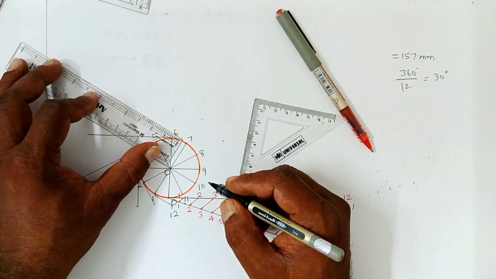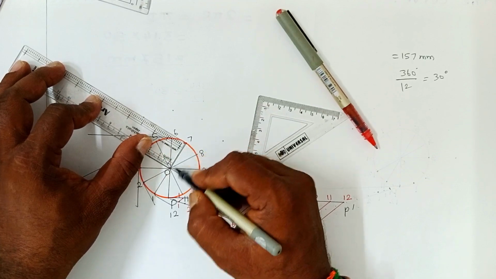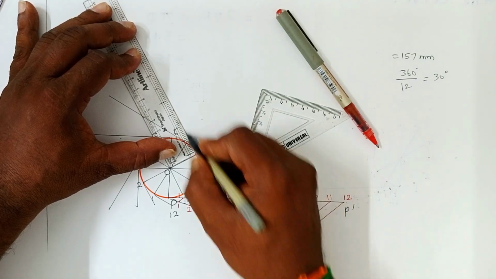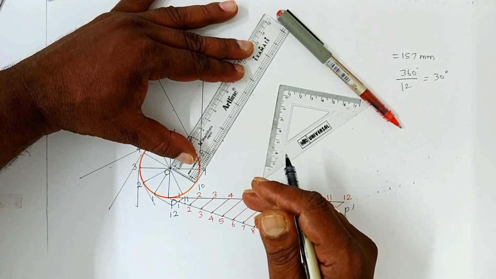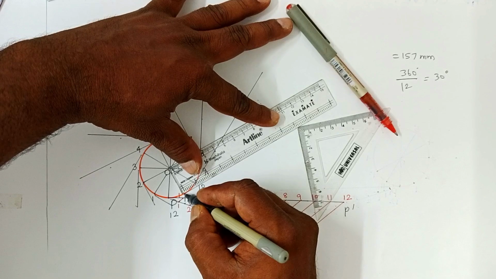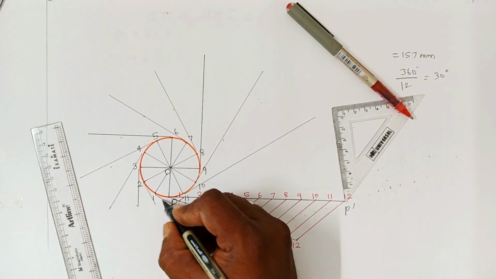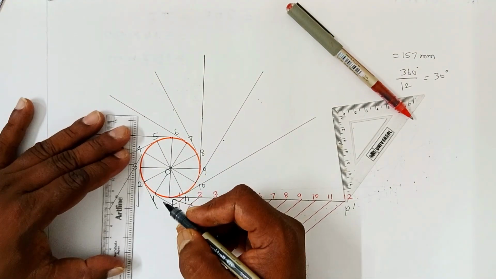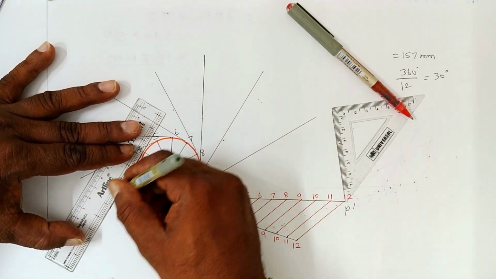Okay. Similarly, O7. The corner should meet at the 7th point. At O7, the short edge should meet at O7. Draw tangential lines like this. For O8, for O9, for O10, for O11. Okay, so the line passing through 1 will be smaller, the one passing through 2 will have increased length, passing through 3 will have more increased length. Proportionately you draw these lines extended.